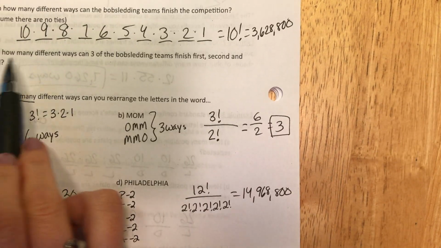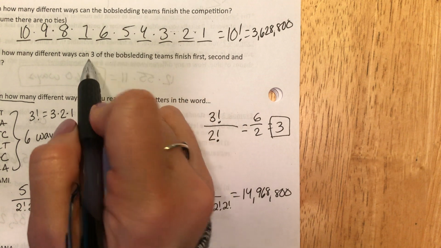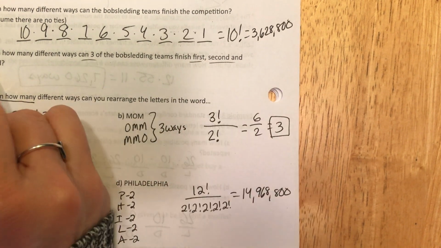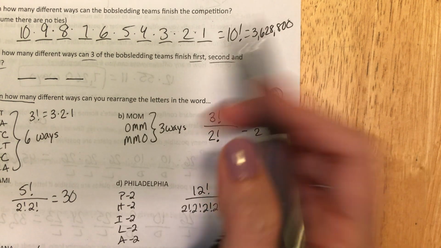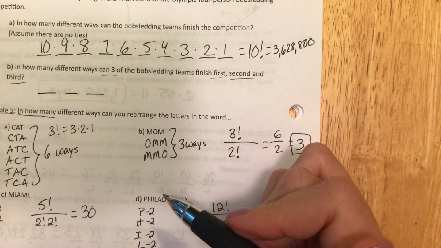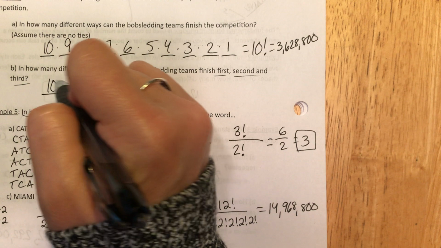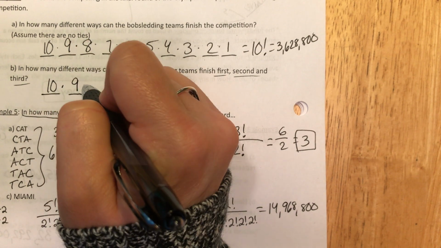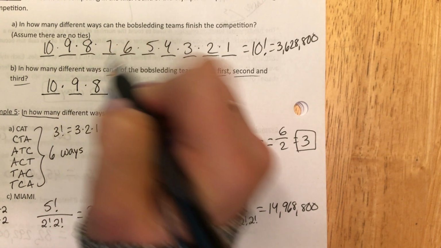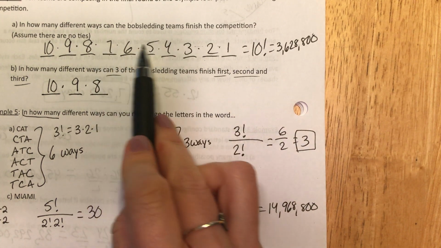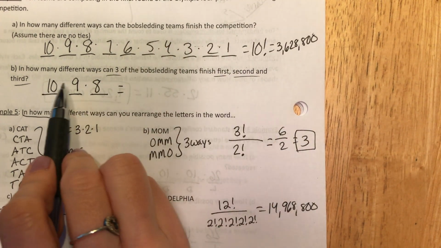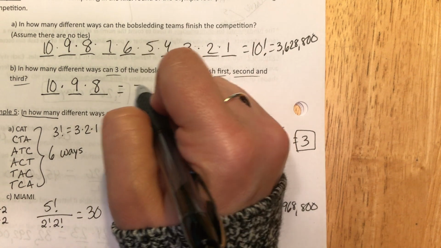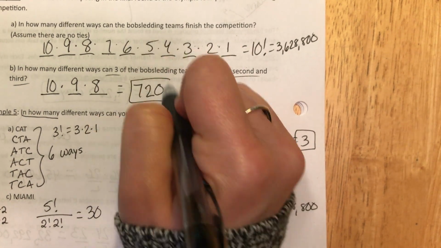Well, how about B? In how many different ways can 3 of the teams finish first, second, and third? I only want first, second, and third. I don't care about any of the others because they didn't win a medal. There are 10 teams to win first. There are 9 teams to win second. There are 8 teams to finish third. All of this doesn't matter because they didn't get a medal. I just want to do 10 times 9 times 8. And that would be 720.